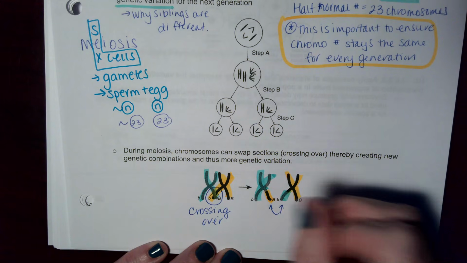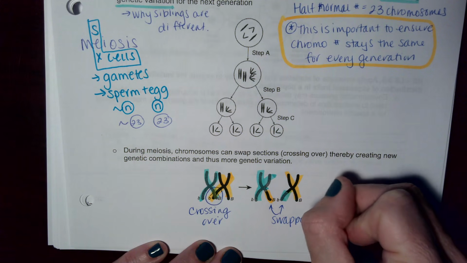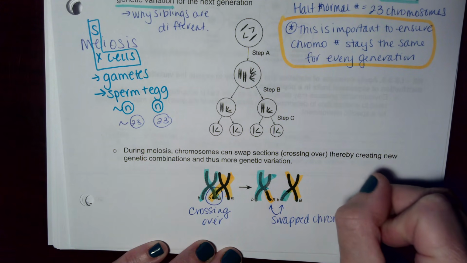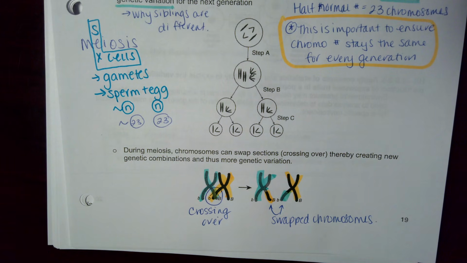Note, they swapped chromosomes. This increases genetic variation, even more so, because originally your options were just a blue chromosome, just blue. But now you could pass on this blue chromosome, you could pass on this blue with a little bit of yellow, right? And the color is just representing that those genes have flip-flopped, right? They've flip-flopped tiny sections.